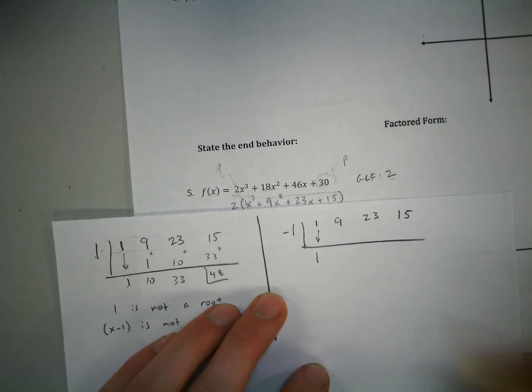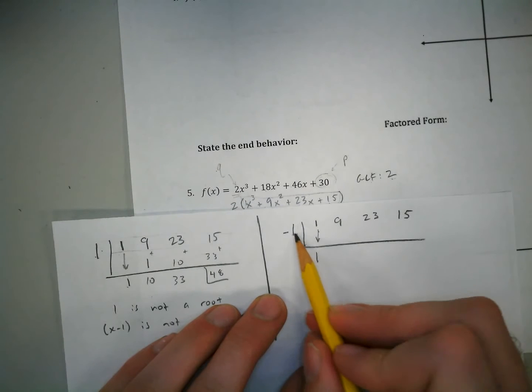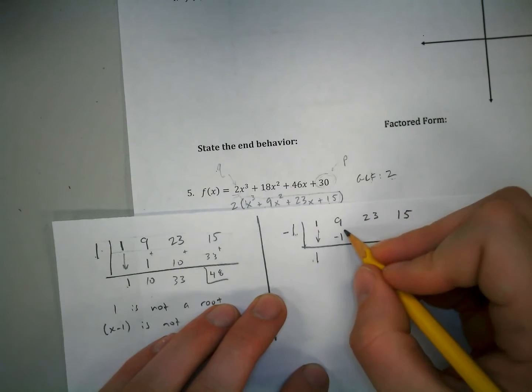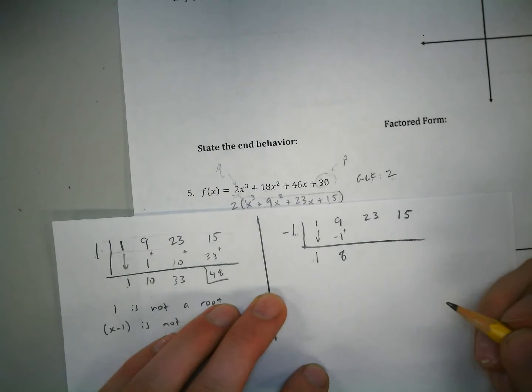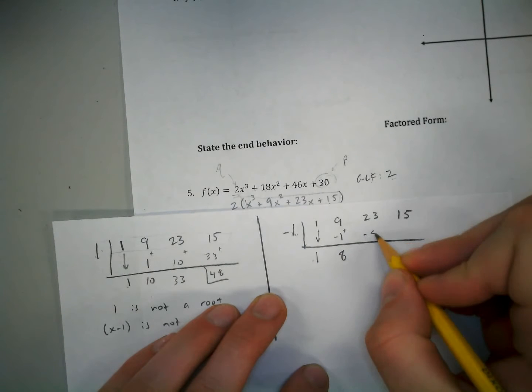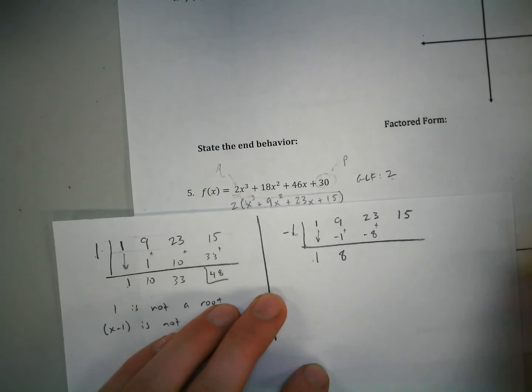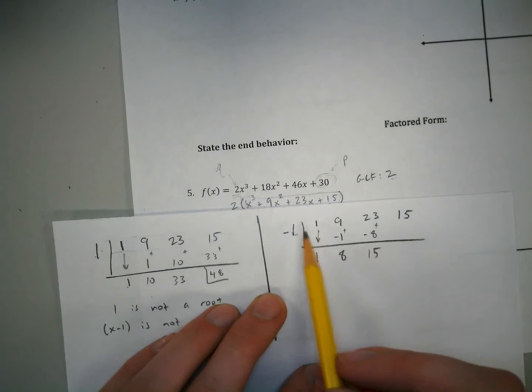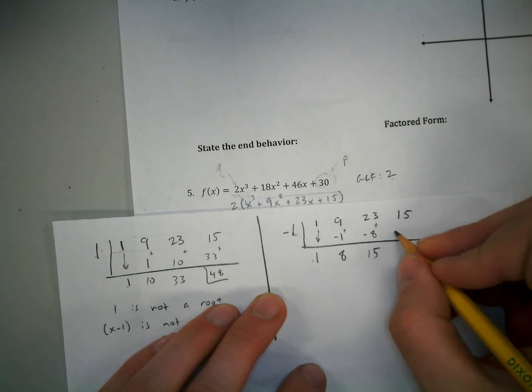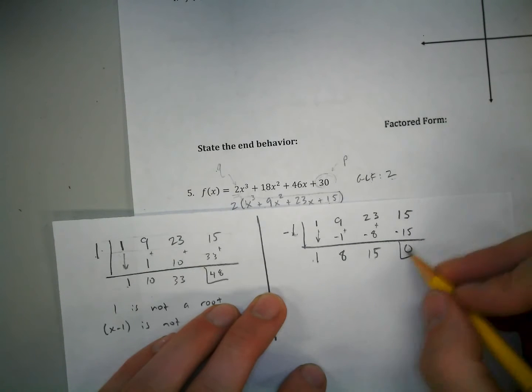Bring down a 1. Now we're multiplying by negative 1, so negative 1 times 1 is negative 1. Add these together and you get 8. Negative 1 times 8 is negative 8. Add those together. You get 15. Ooh, I think this one might work out, because negative 1 times 15 is negative 15 and we get a 0, we get no remainder.